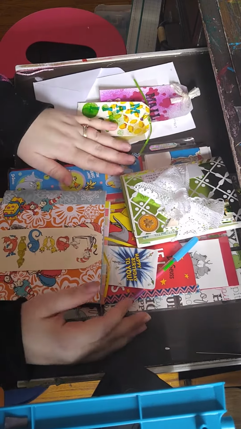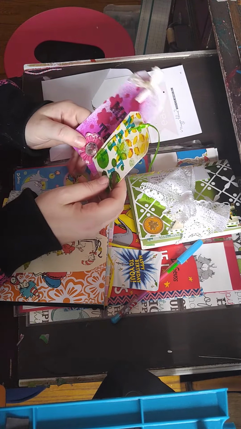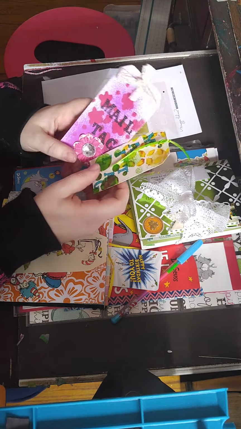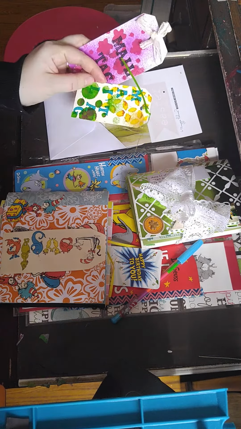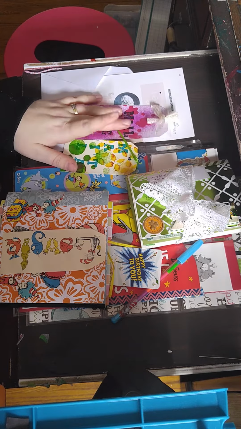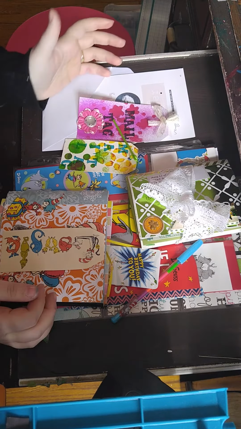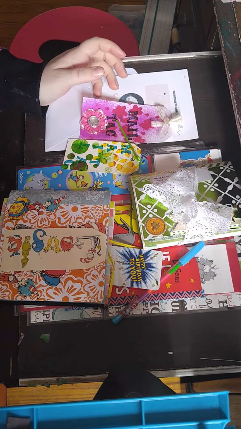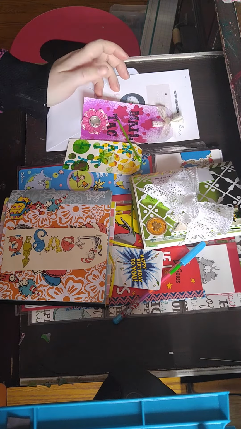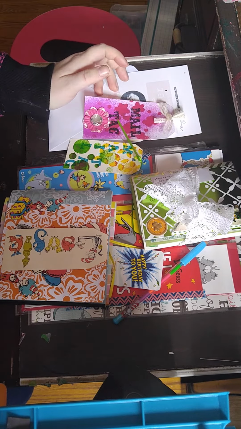Today I'm here to talk to you guys about mail tags. Jay Hart in my group, Scrapping Sisters, had asked me to post a tutorial of how I do my mail tags. A lot of people do them, but I don't really know if they understand what they're used for. Mail tags are basically a way to do a pen pal.